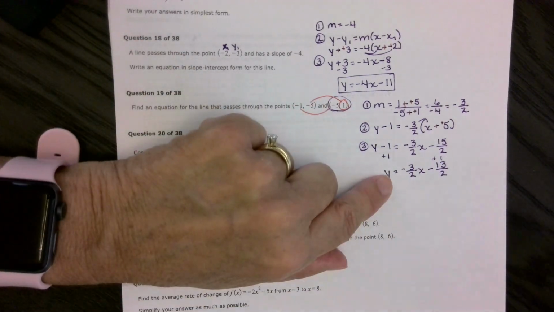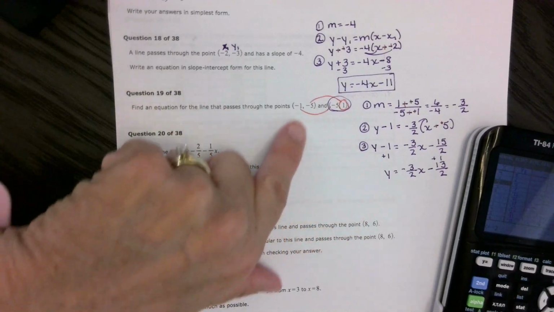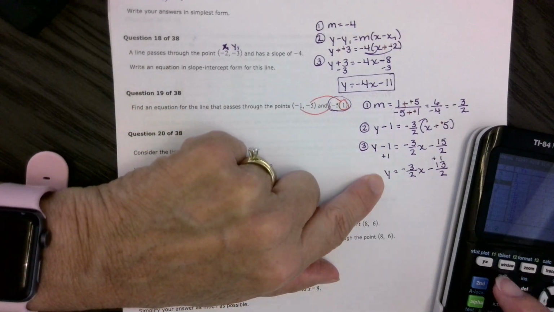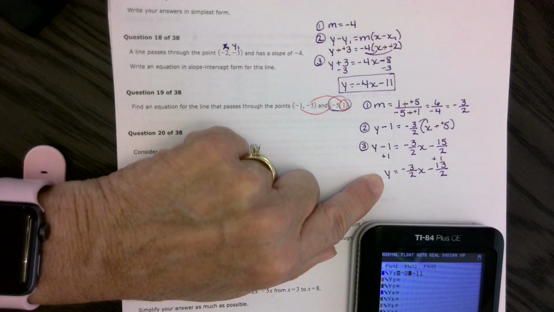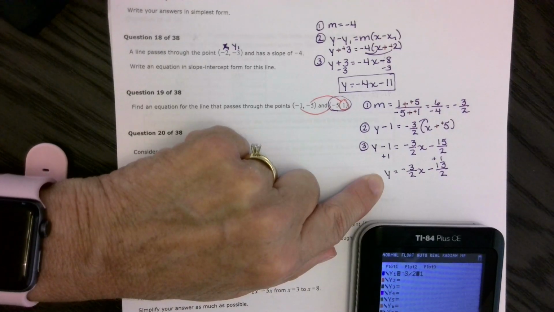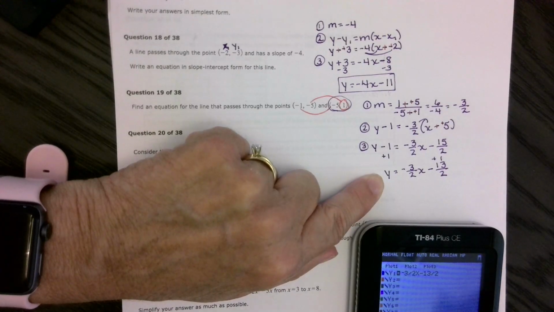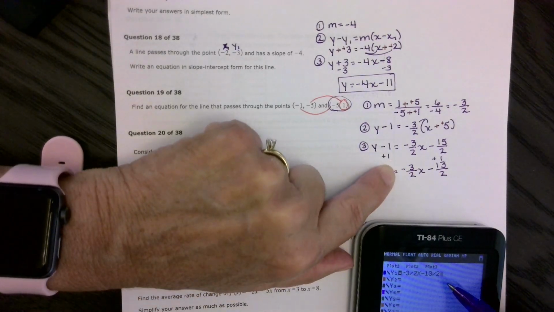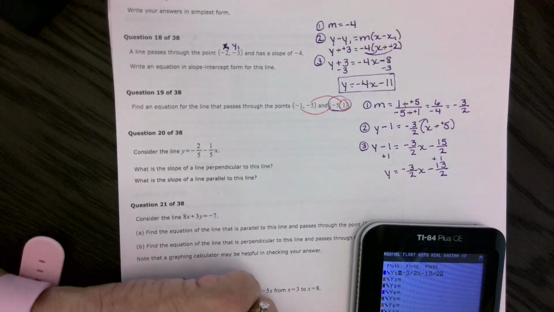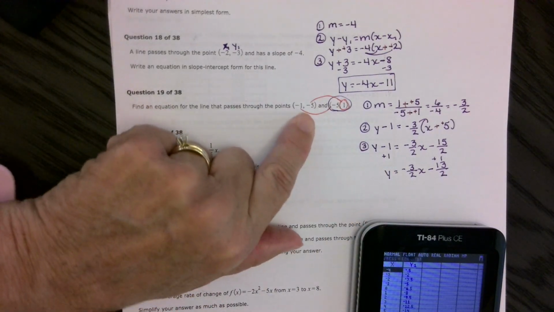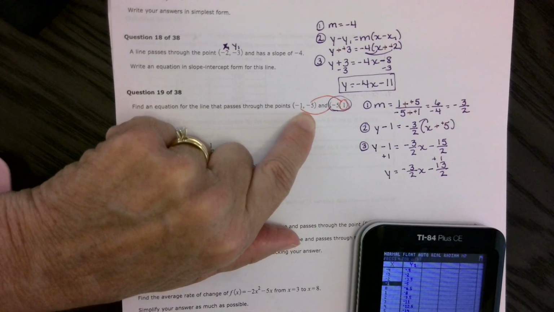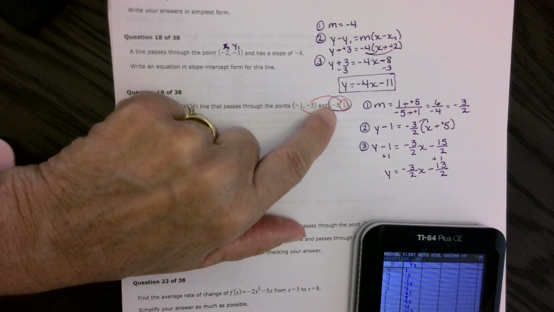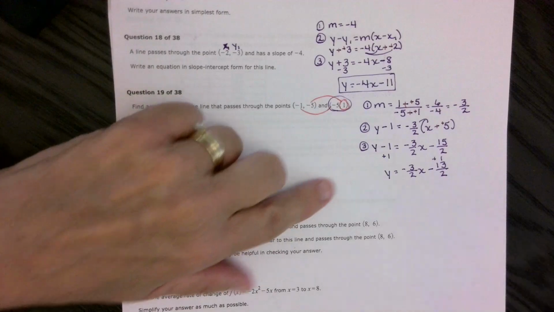Okay, so here's what I have to do. I've got to find whether or not my 2 points are on this line. So -3 divided by 2x, I know I didn't clear it out, but that's fine. 13 divided by 2, as long as it looks like this. Yes. Okay, now I'm going to go second table. I'm going to go to -1, -5, there's that point, and the other one is -5, 1, and there it is. So I know my answer is correct.